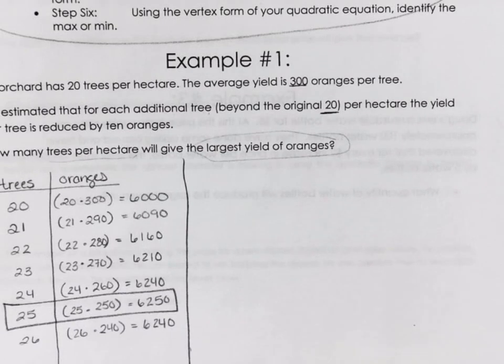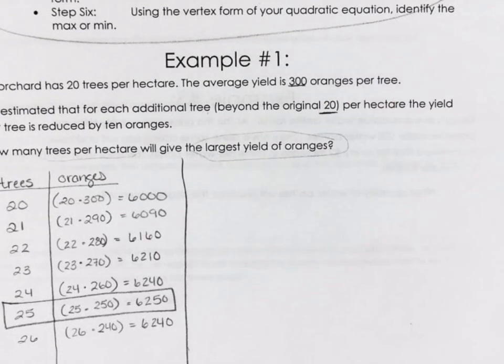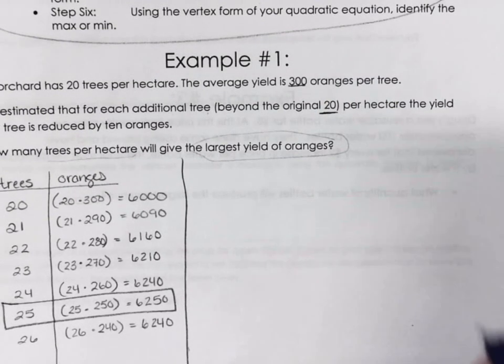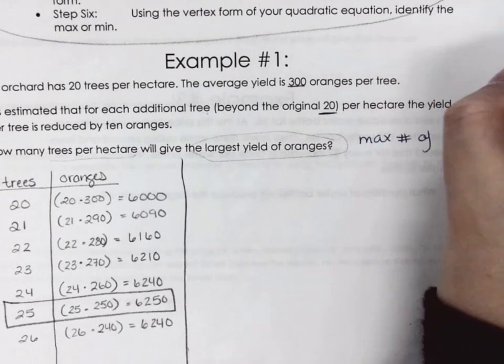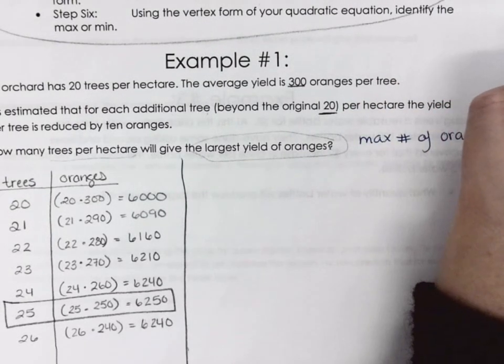All right, so step one, identify the quantity to be maximized or minimized. What am I looking for? We're looking for a max or a min. So what do we want? We want a max number of oranges.